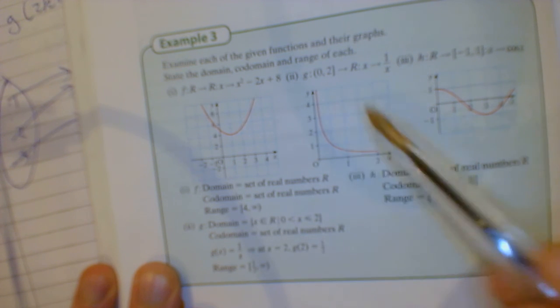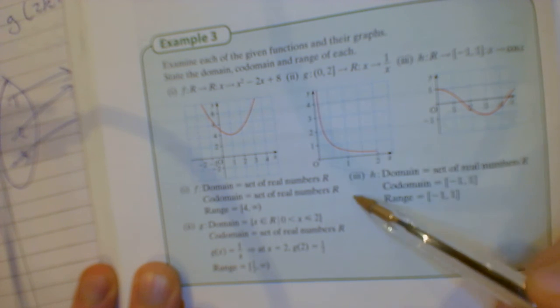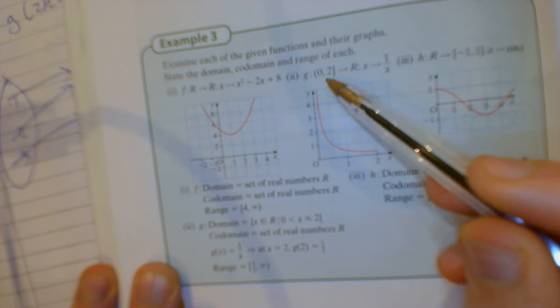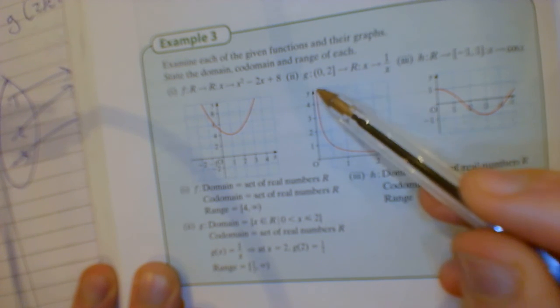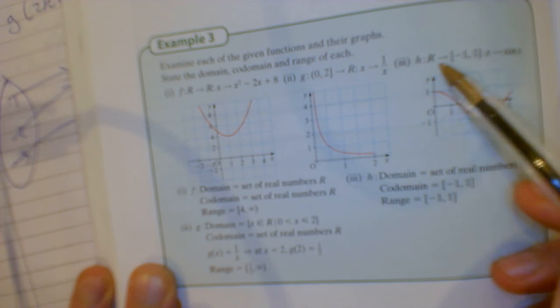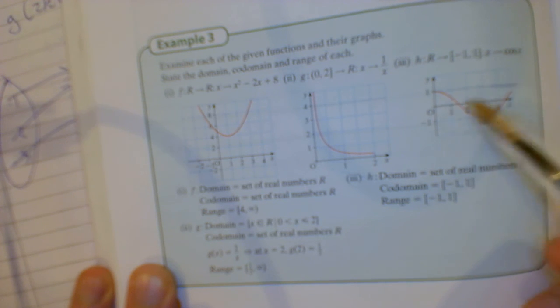For the second one, our codomain is all possible numbers. Our range, because it goes from 0 to 2, is going to go from a half to 1 over 0, which is infinity. Simple. This one here, they actually tell you that the range goes from -1 to 1. So the codomain is -1 to 1 as well. Really simple. It's actually well explained here in the book. This appears a little bit trickier, but nothing too much.